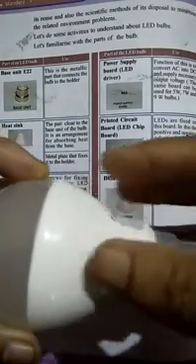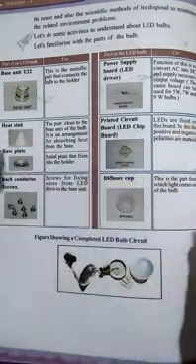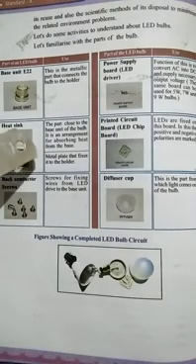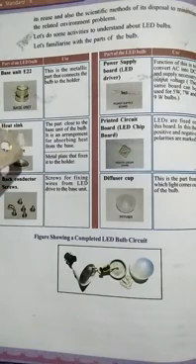Inside this, a base plate is placed, and that base plate is a metal plate that fixes it to the holder. So the metal plate that fixes it to the holder is the base plate.